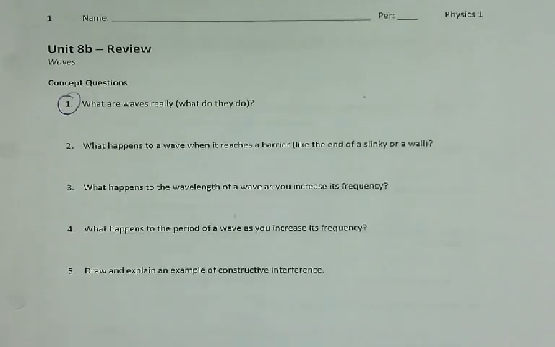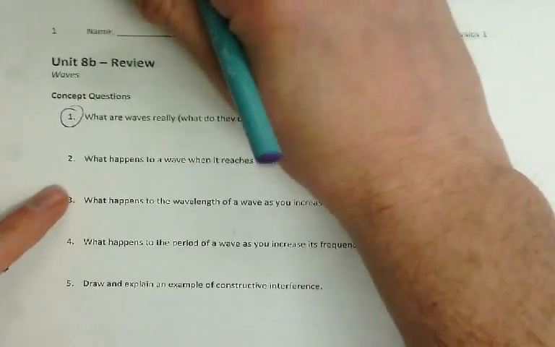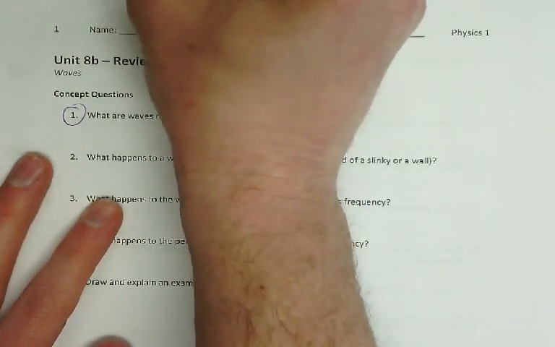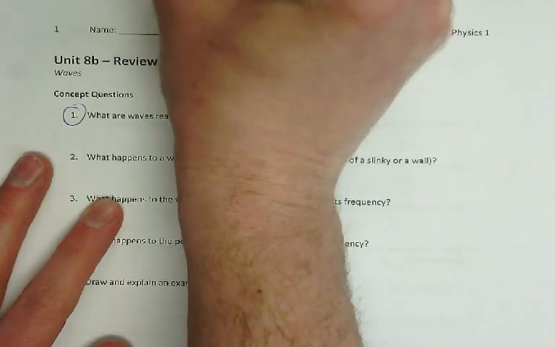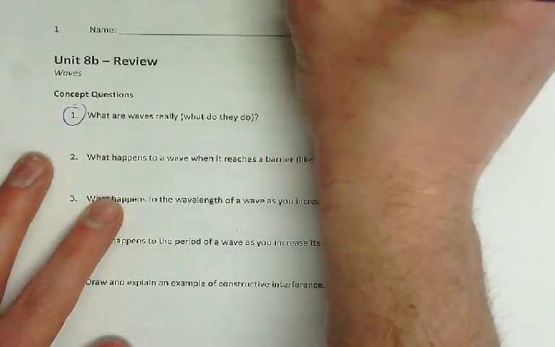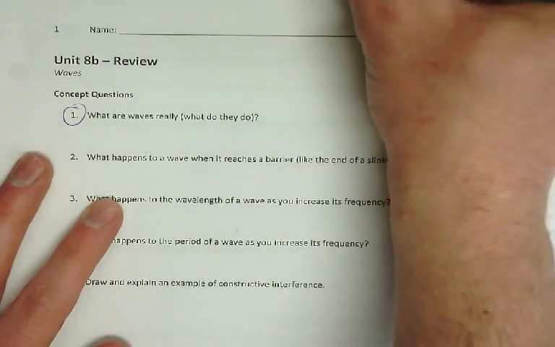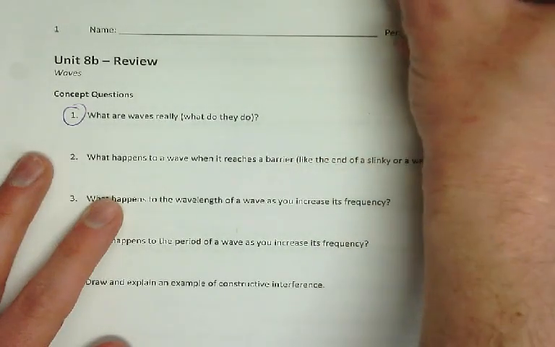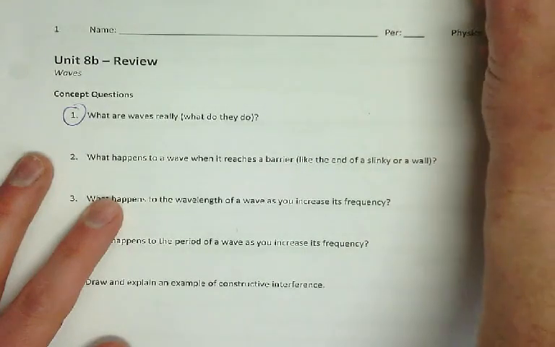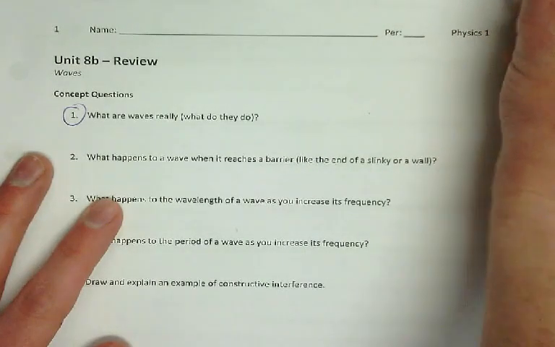Basically, energy. Your best definition, if you're looking for the Mr. B approved awesomest best definition, is a disturbance in a medium that transmits energy.